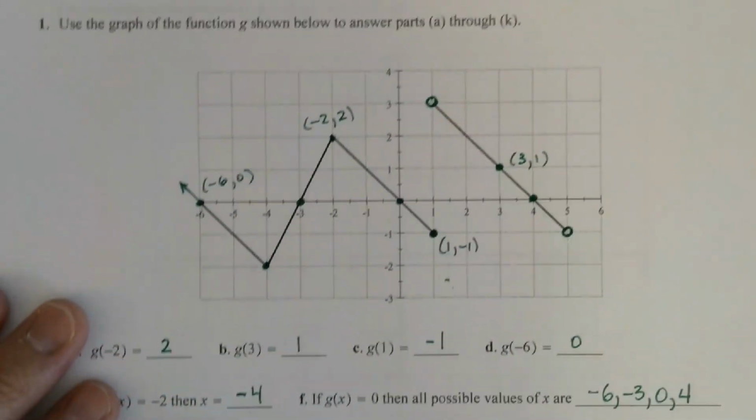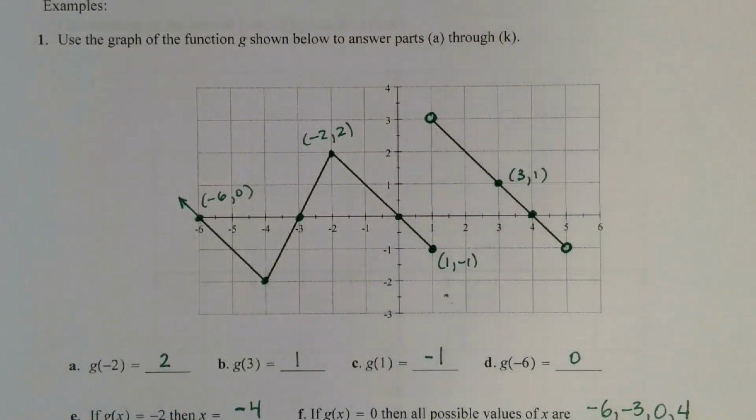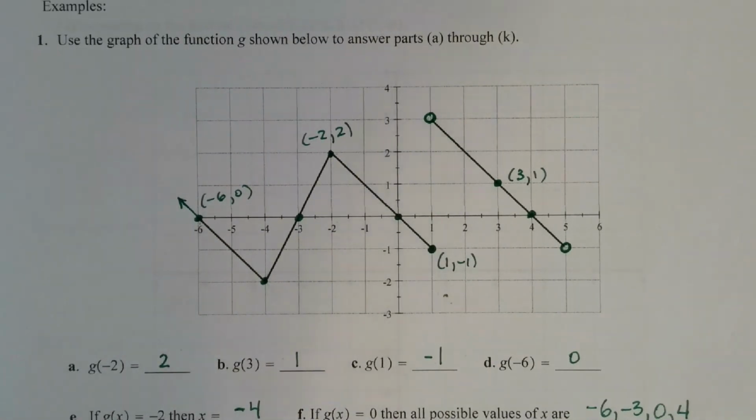Okay. So those are the types of questions you should be able to quickly ascertain given the graph of a function. In the next video, we are going to look at another example involving the graph of a function, but this time I'm going to give you information and you're going to sketch a possible graph of the function. So we'll look at that in the next video.